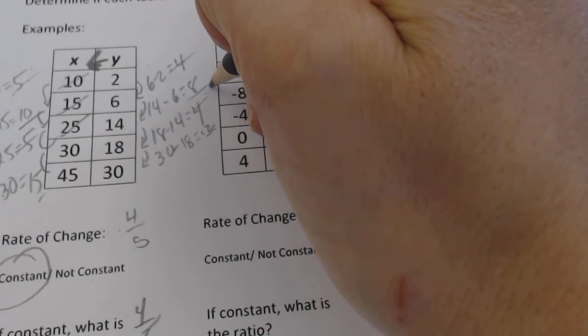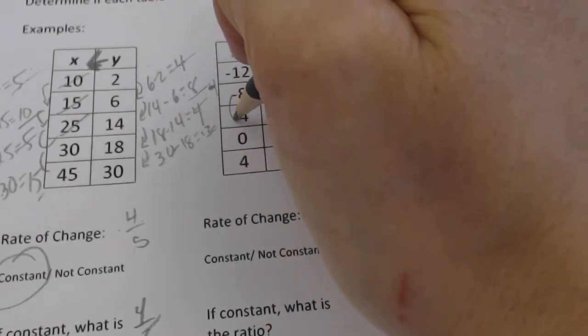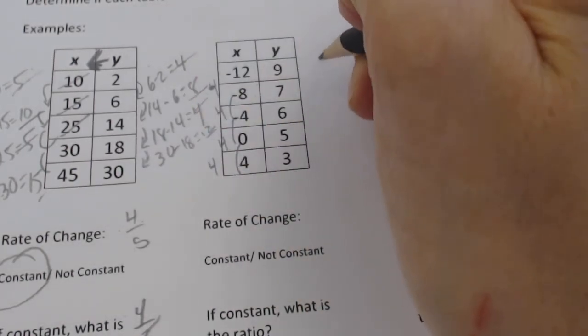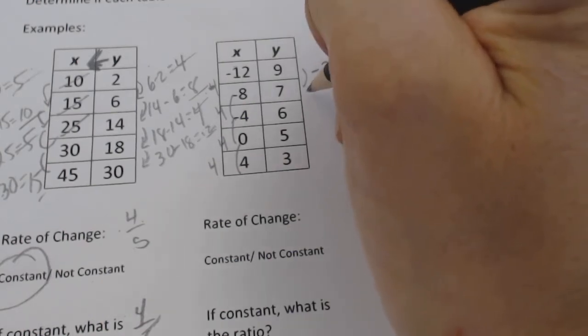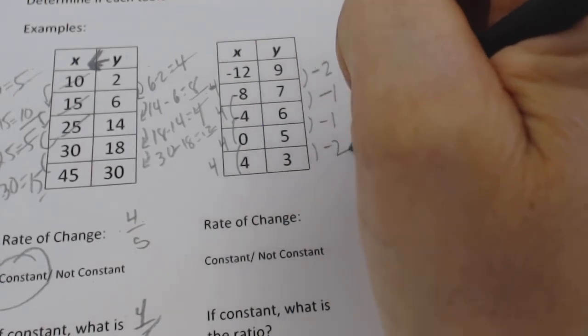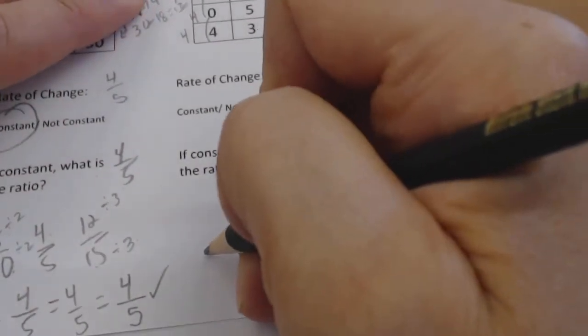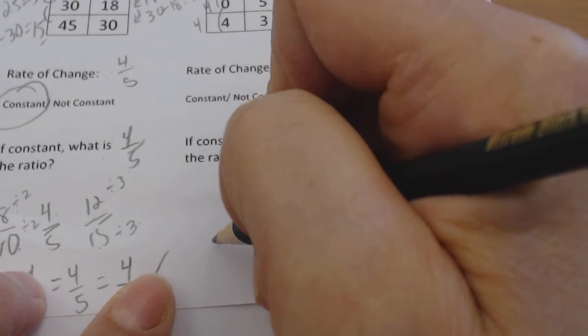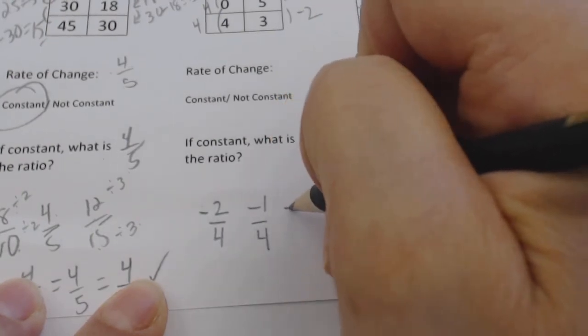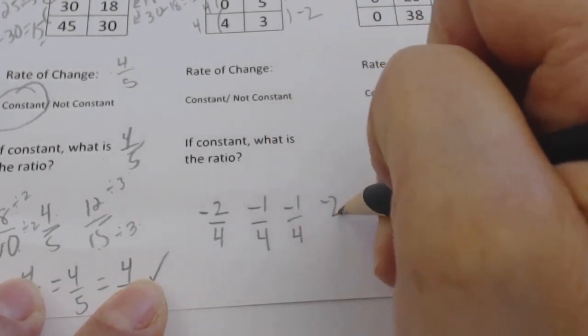Subtract -8 minus -12, we're going to be getting +4. This also comes out to be +4. This also comes out to be +4, and this also comes out to be +4. Here we're going to get -2, -1, -1, and -2. When we make our ratios, they are going to come out to be -2 over 4, -1 over 4, -1 over 4, and -2 over 4.